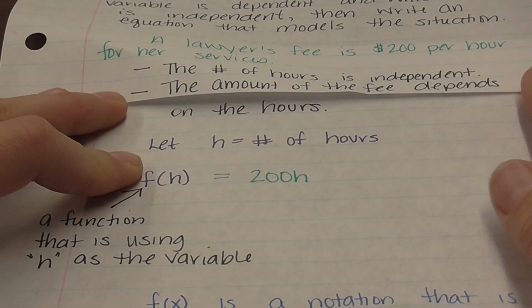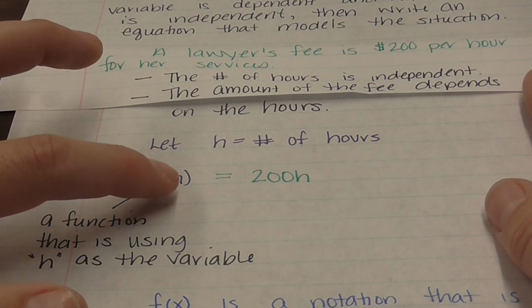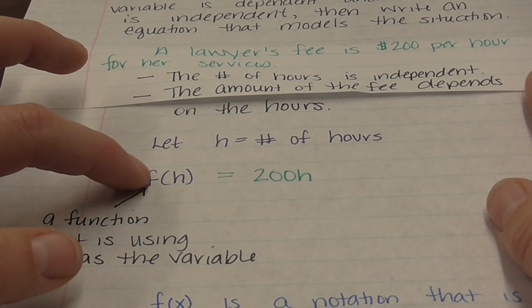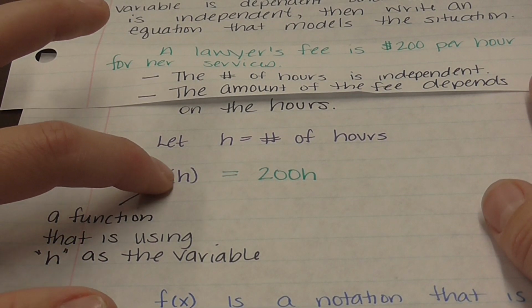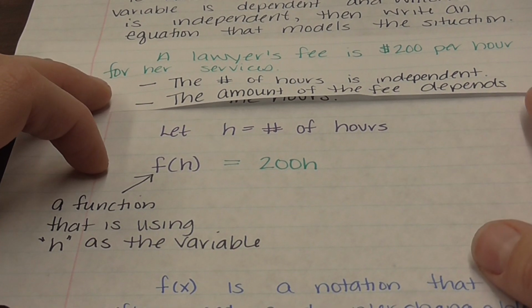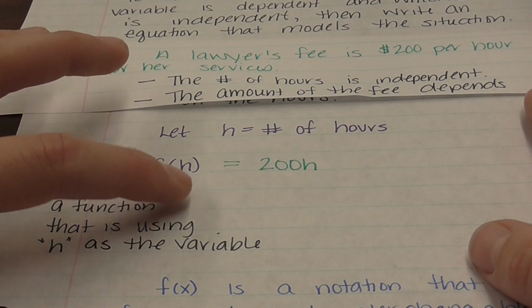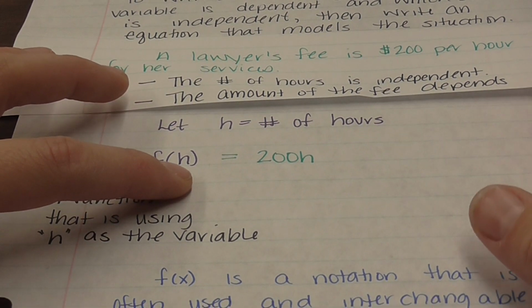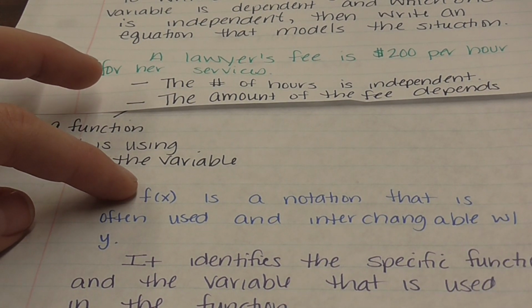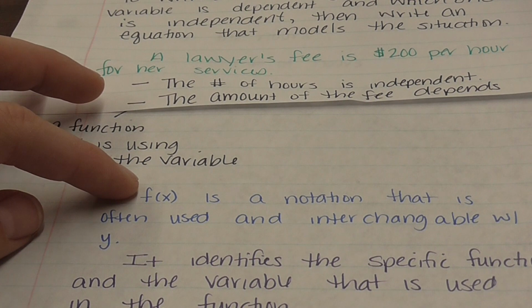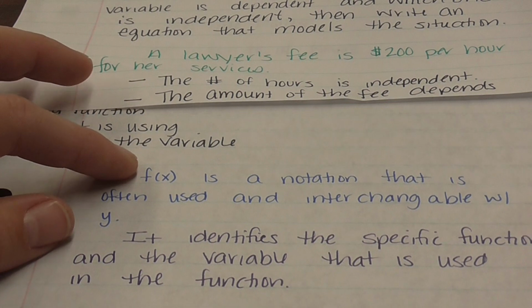The reason this notation is used is it identifies it as a function that's using h as a variable. So we're creating a function, and the correct words for it is we're creating a function in terms of h. Okay, so it tells a math person who is looking at this that it is a function and that h is the variable that you should be looking for, that it's going to be changing. So f of x is what you often see, and it's said like that, f of x. That's not f times x, that is f of x. F of x is a notation that is often used and interchangeable with y.